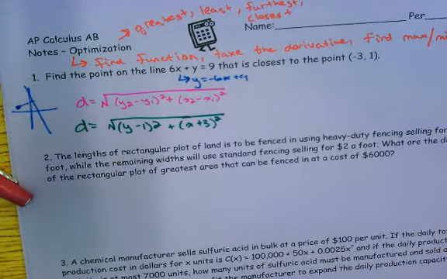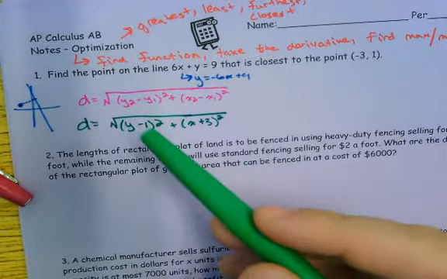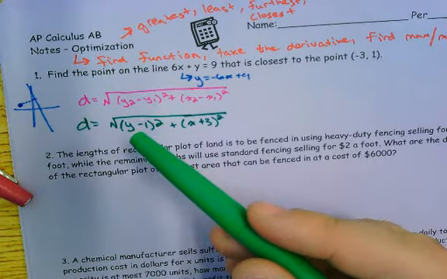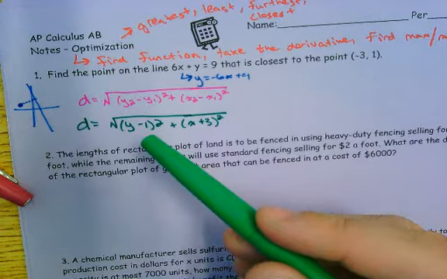Now, are we ready to take this derivative as is? It's easiest if we get down to one variable on the right side there. So is there any way I can get down to one variable on this side right here? Is there some type of substitution I can make for one of these?